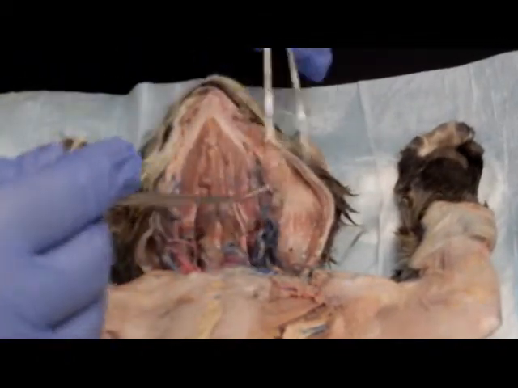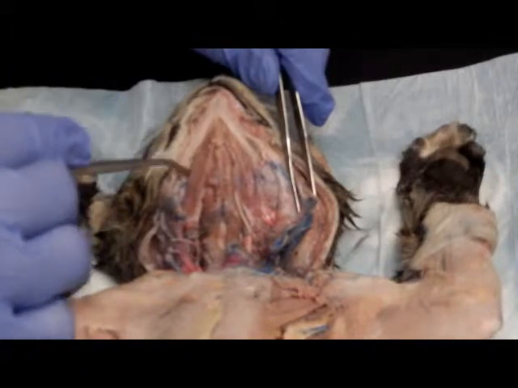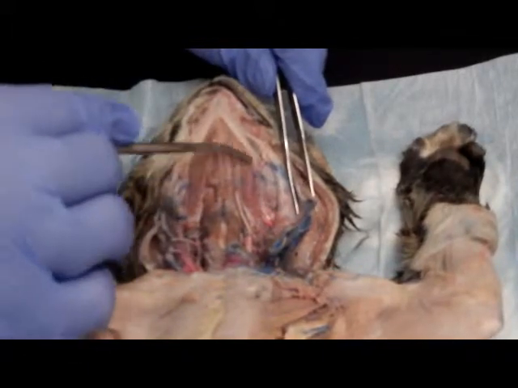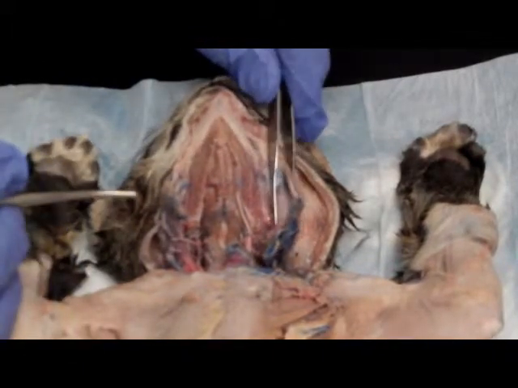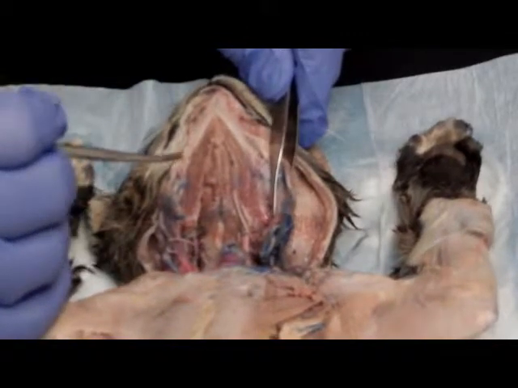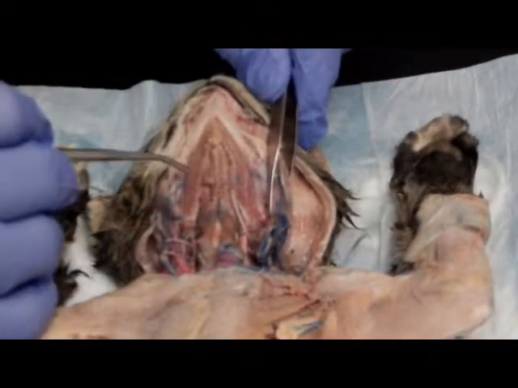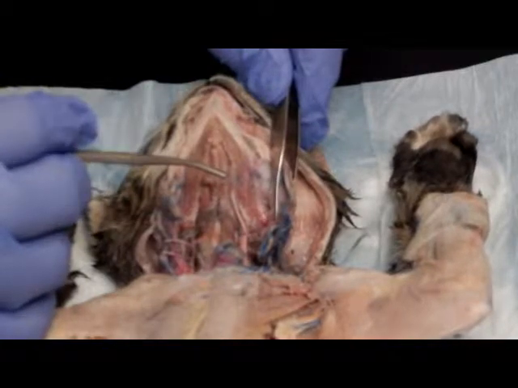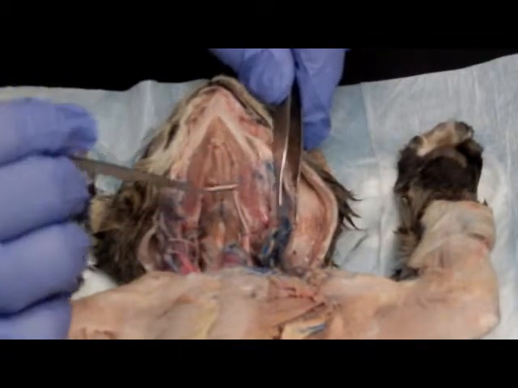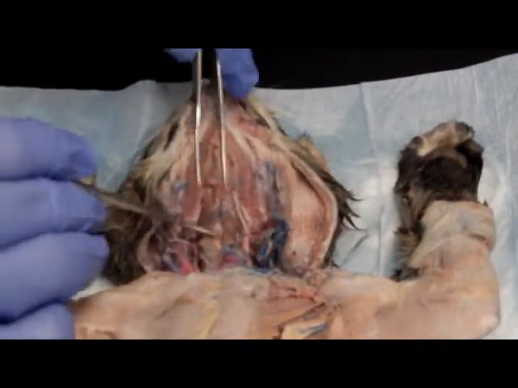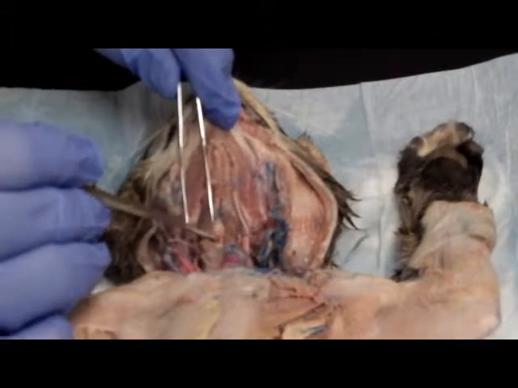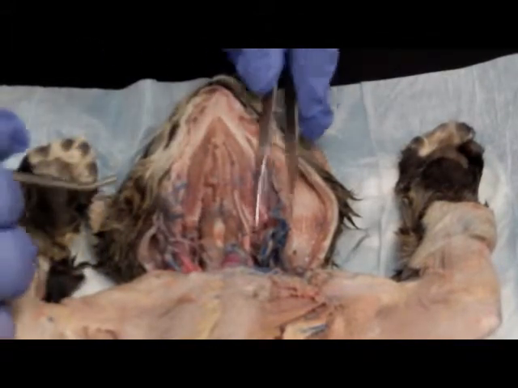chewing. These are the digastrics. Origins is the lower margin of the mandible and mastoid process of the temporal bone. The insertion is inserted by connective tissue loop to hyoid bone. And here's the hyoid bone right here. And it opens mouth and depresses the mandible.